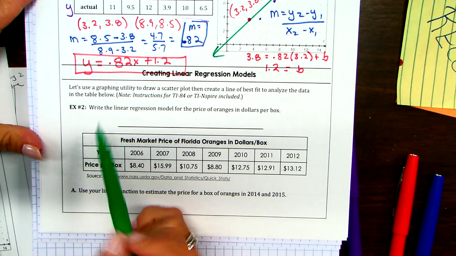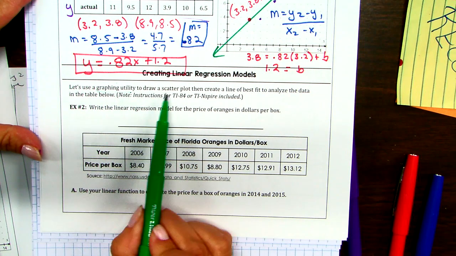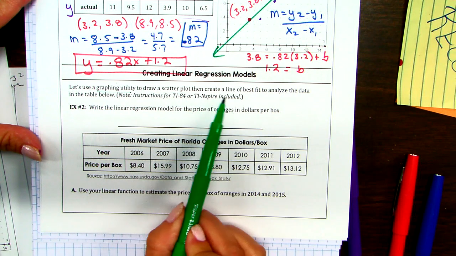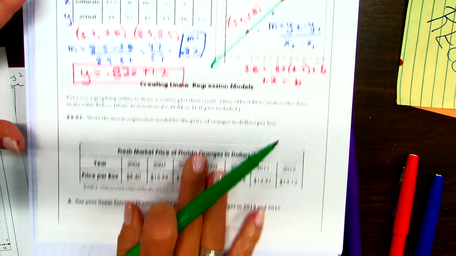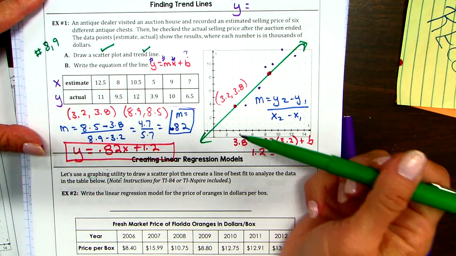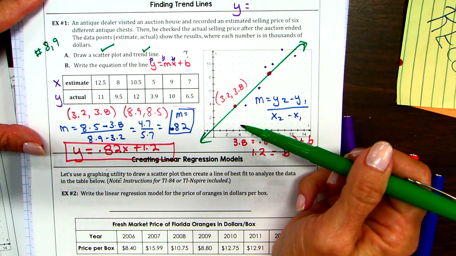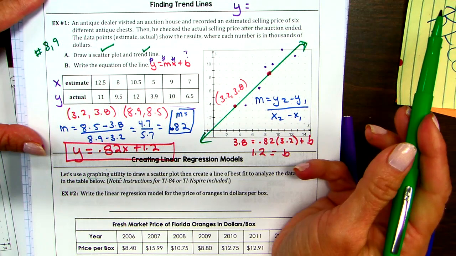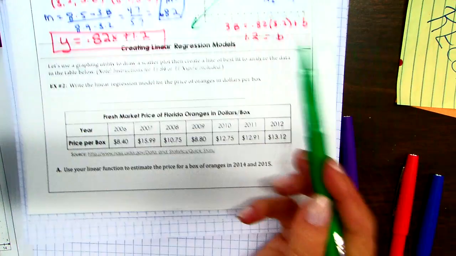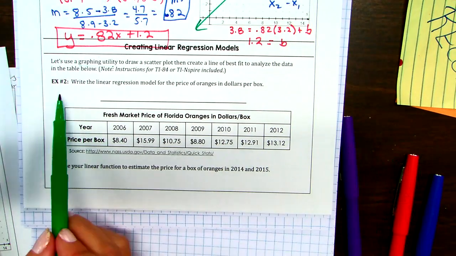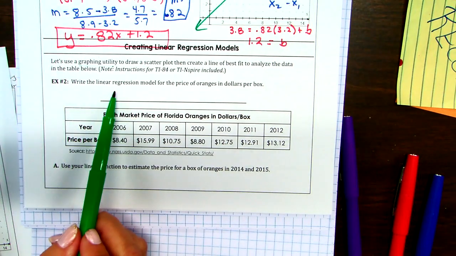So let's see the directions. Let's use a graphing utility to draw a scatter plot, then create a line of best fit. So exactly what we did in part A up here. We're going to tell the calculator what points we want it to do, and it's going to even give us a line of best fit. We won't have to do it by hand, okay? And then, example, the second part is write the linear regression.